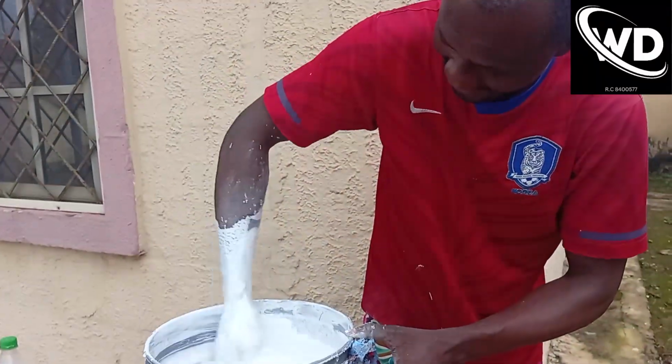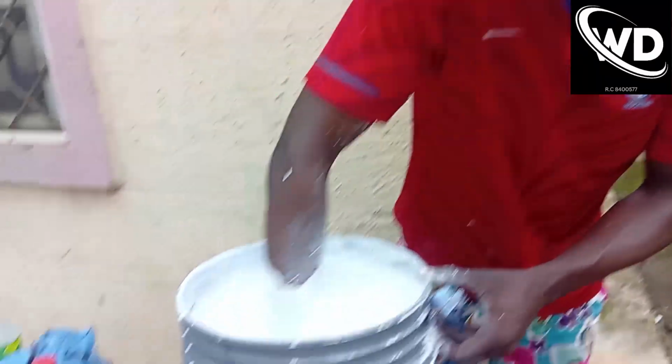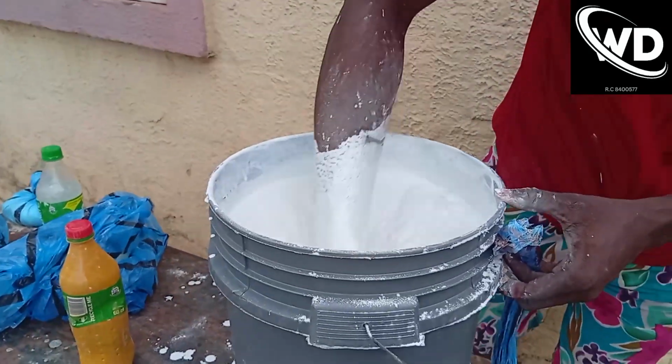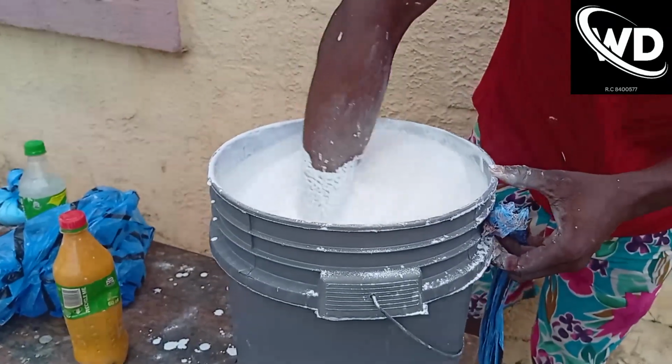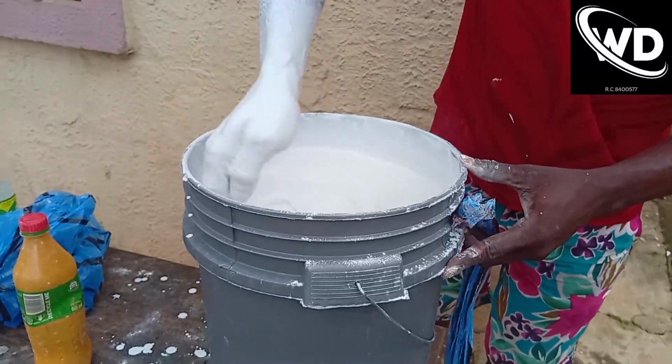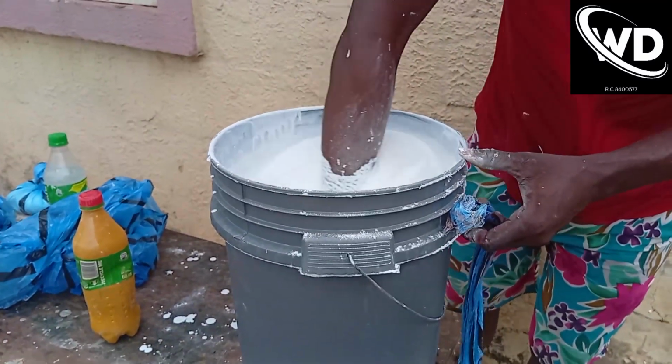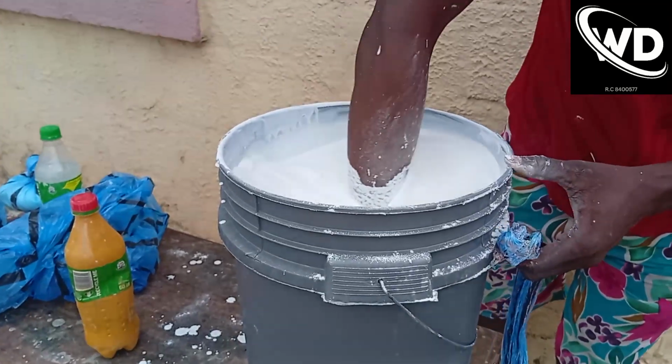As you can see, the paint is already showing a sign that we are getting there, but not there yet. Then turn your acrylic, mix it together with the other chemicals we have already set down.